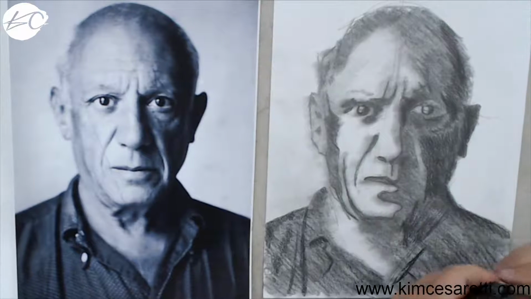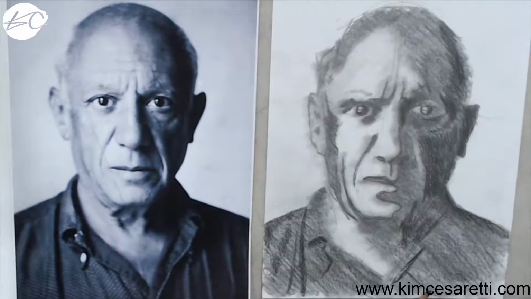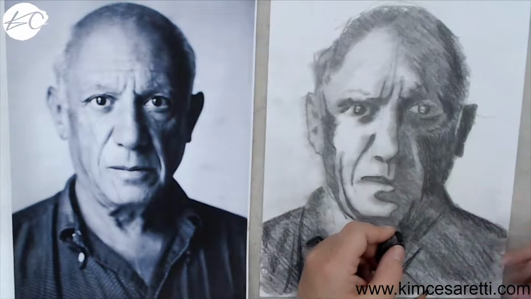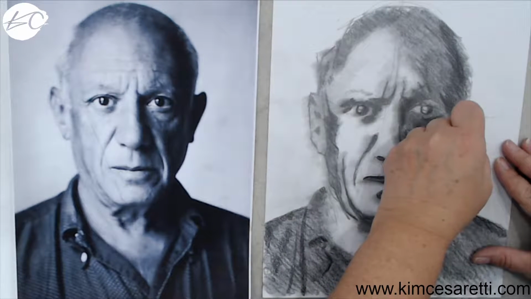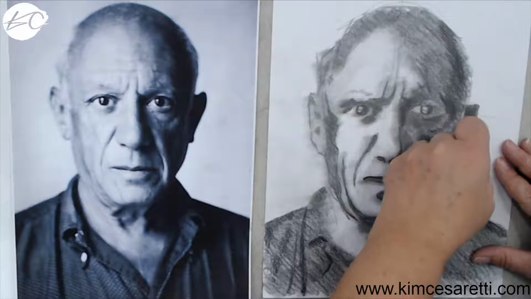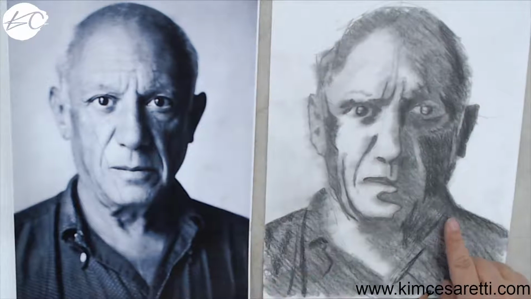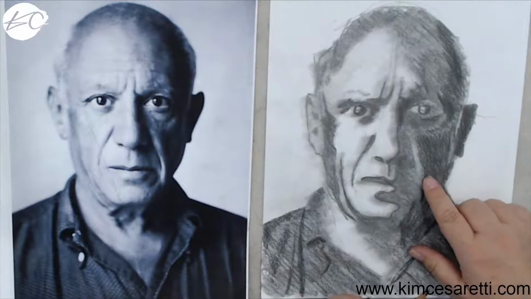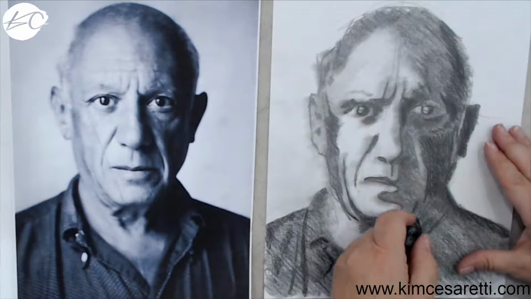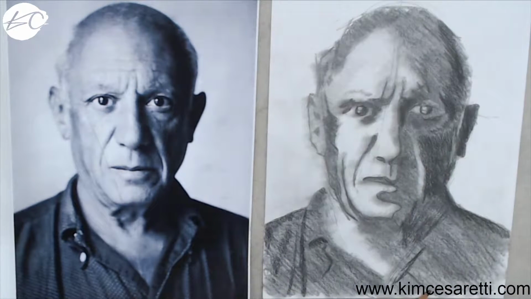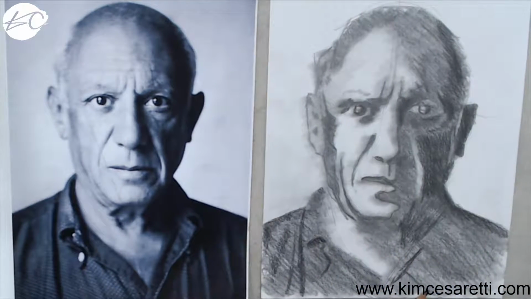So I can take my kneaded eraser and put that in here, and then there's another light here, like that. And then here, there's that shape of light in his cheek there. You can erase that out.